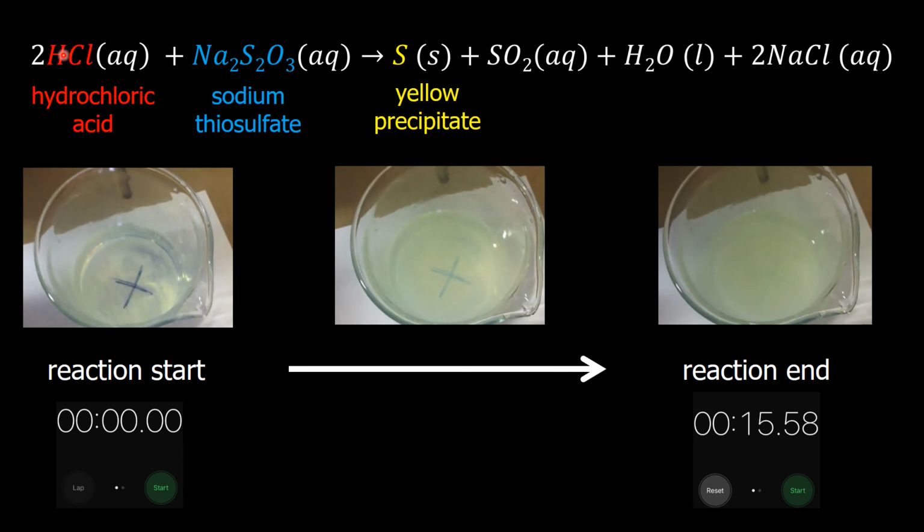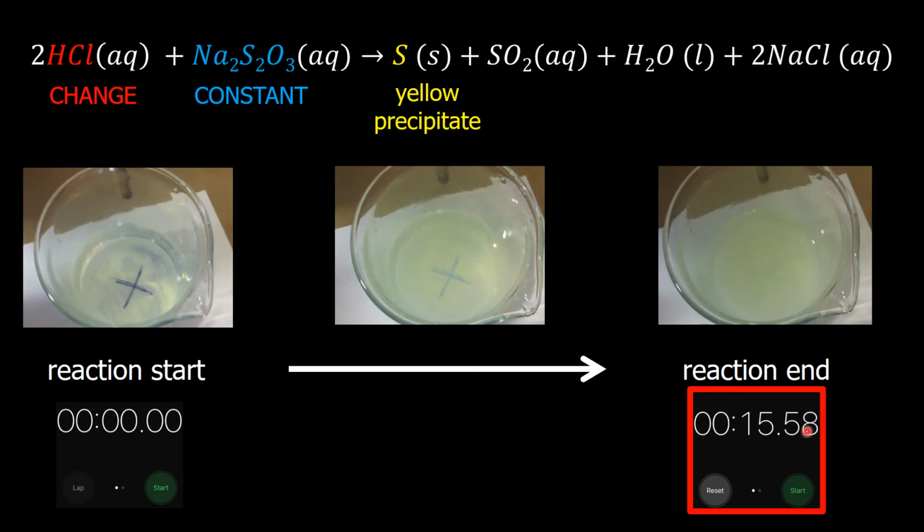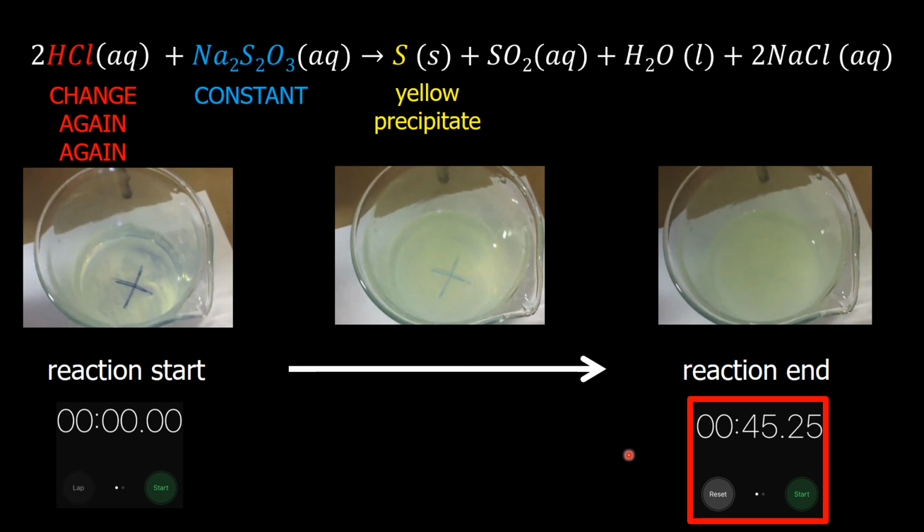Now, in order to see how each reactant affects the rate of the reaction, what we have to do is carry out some controlled reactions. So what I mean by that is we have to carry out a series of reactions where the amount of the hydrochloric acid changes, the amount of the sodium thiosulfate stays the same, and that way we can see specifically how changing the amount of hydrochloric acid affects the rate at which the reaction occurs, how much time it takes for the reaction to occur. So we'll do that, change it once, measure the time, change it again, measure the corresponding time again, and then one more time, measure the corresponding time.